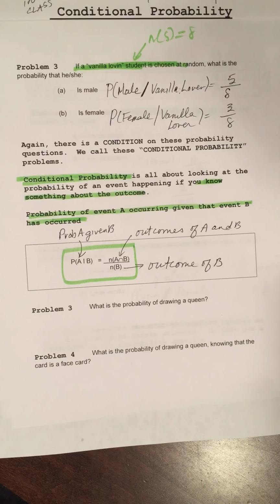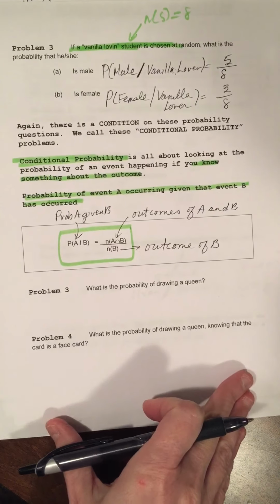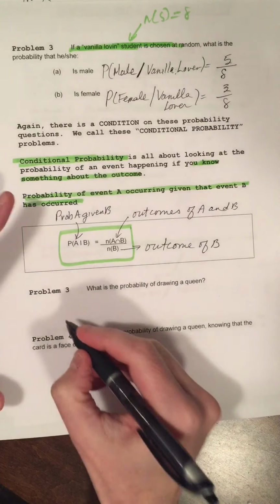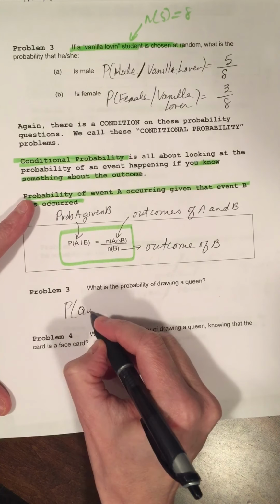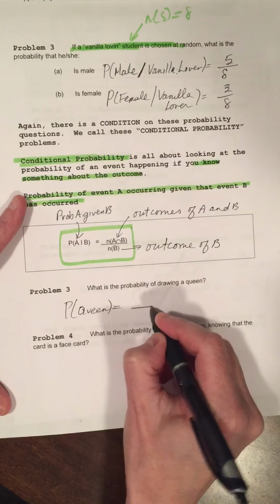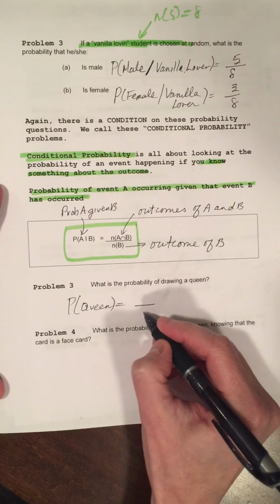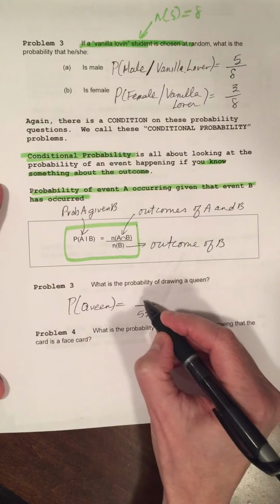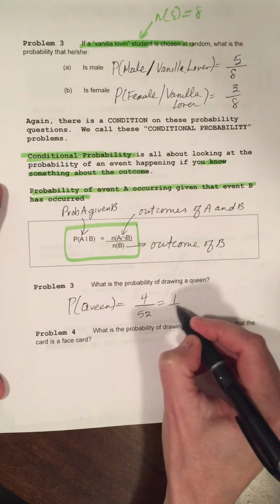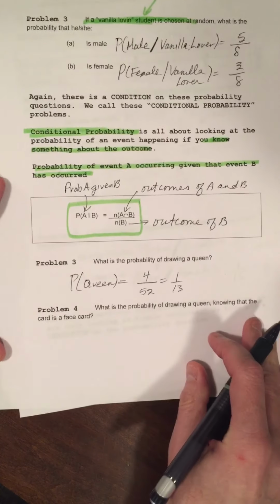from sort of silly examples and let's kind of get into more test-worthy, assignment-worthy types of questions. Okie doke? What is the probability of drawing a queen? Very easy. We know there's 52 cards in the deck. We know 4 of them are queens, 1 out of 13.